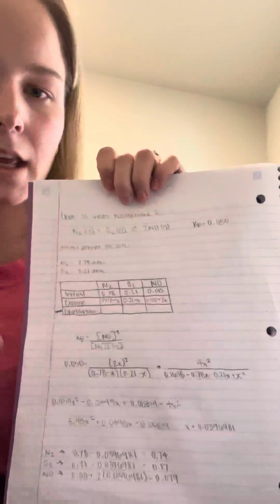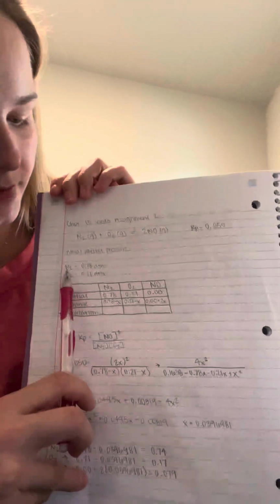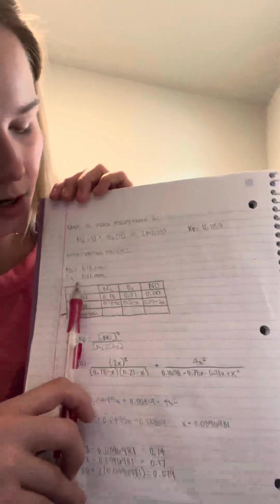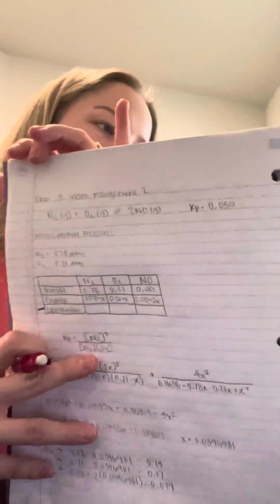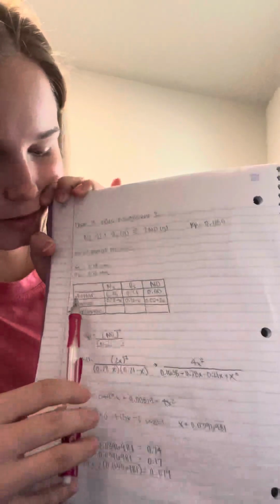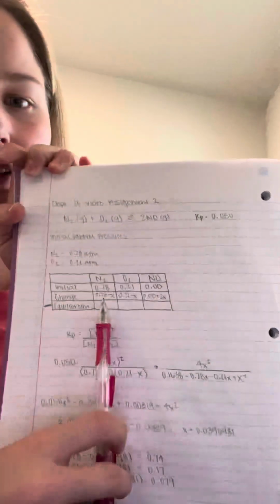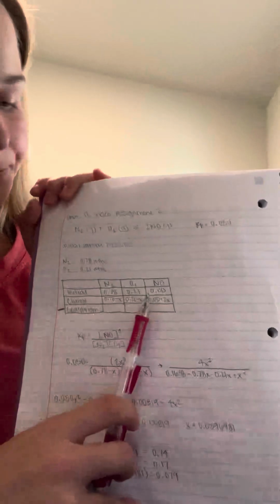Okay. Then we are told to find the initial partial pressures of nitrogen and oxygen. For nitrogen, that's 0.78 and for oxygen, that's 0.21 atmospheres. And in order to find the equilibrium partial pressures of the three gases after the reaction, we can use the ICE table. The first row is just the initial partial pressure, so we can fill that in with what we found: nitrogen is 0.78, oxygen 0.21, and we are starting with 0 for nitrogen monoxide.